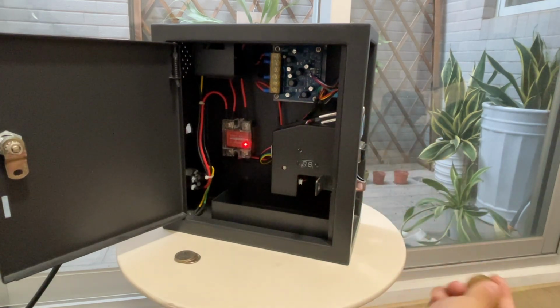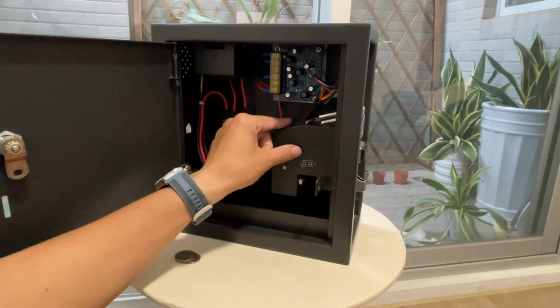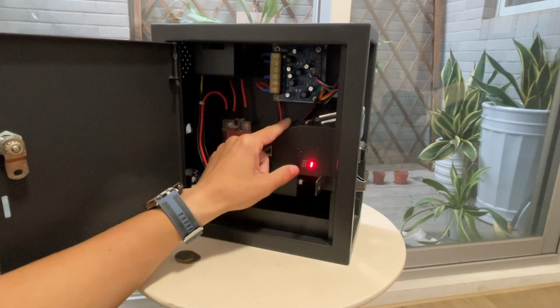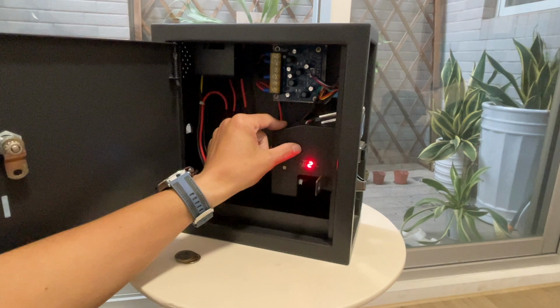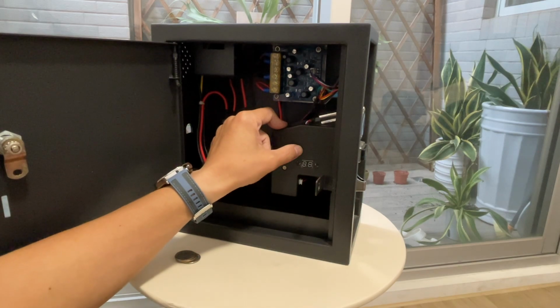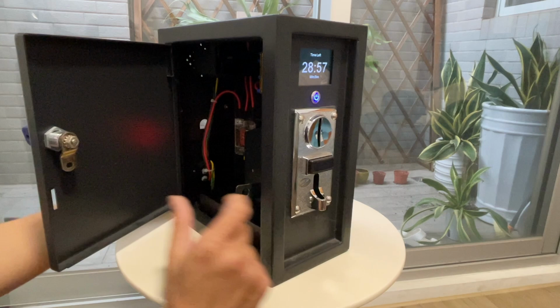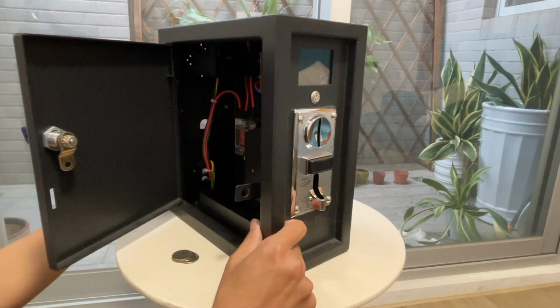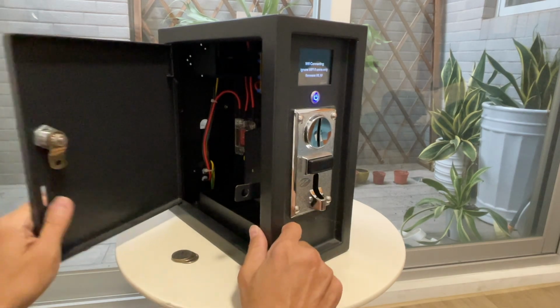Okay, so the machine has already learned this token. I'm going to set the value to be $2. This means $2. Okay, and we'll skip the rest of the channel settings. Okay, I'm going to unplug the power, and power it on again. Okay, let's check.